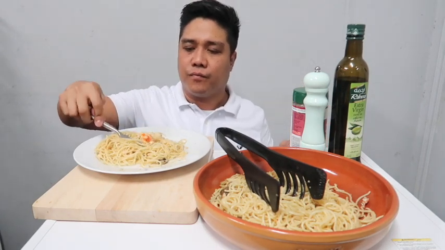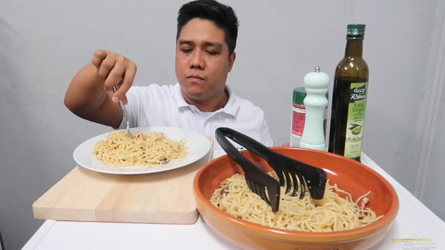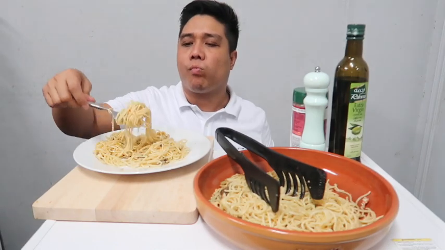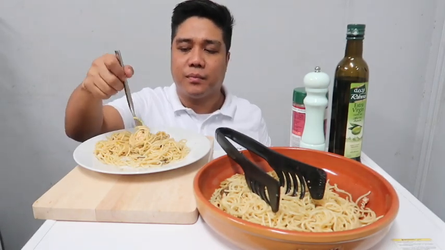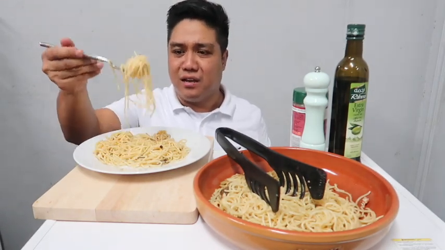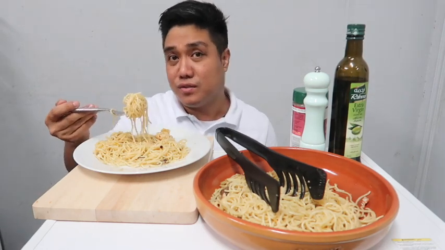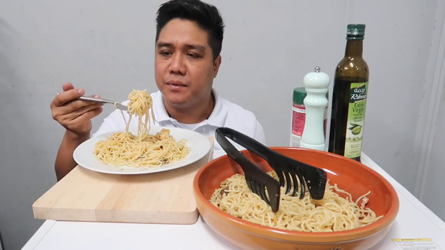Lobster. This is quick and easy. Aglio Olio. Intimidating lang yung pangalan niya, si Aglio Olio. Pero napakadali lang palang gawin. Akala ko dati, ano ba Aglio Olio? Lalo pag mga restaurant quality Aglio Olio. Ang hirap niyang ganyan.